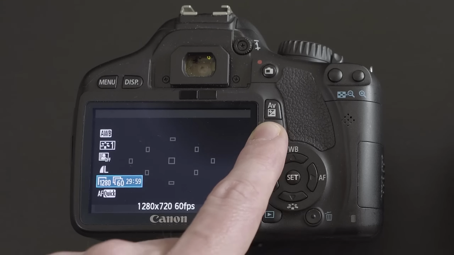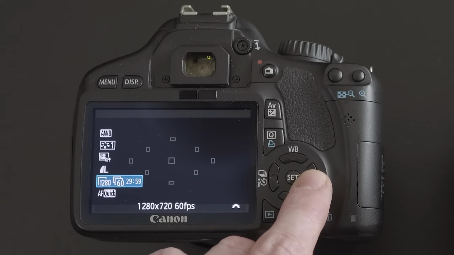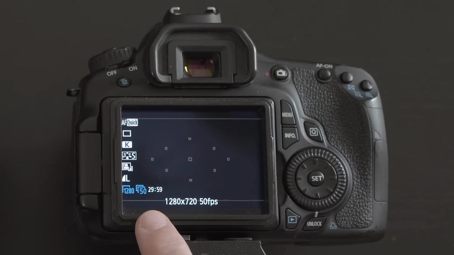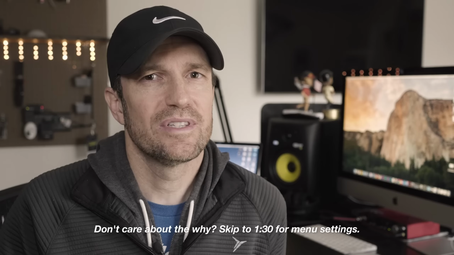If you're using Canon cameras, I got a couple different ones here. Doesn't matter which you use. If you're trying to find out how to change the setting to get 60 frames a second, whether that's in 720 or 1080, whatever your camera offers. If it offers 60 frames a second and you only find 50 frames a second, I'm gonna show you how to change that. Real quickly, what's the difference?